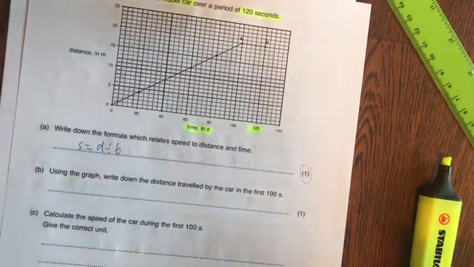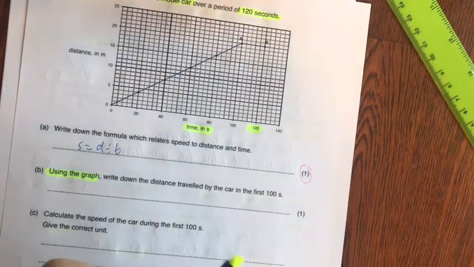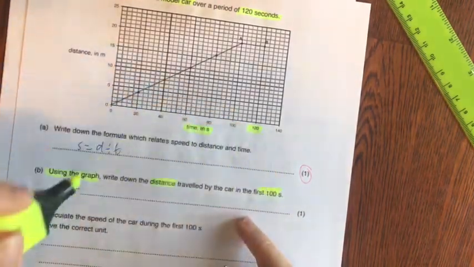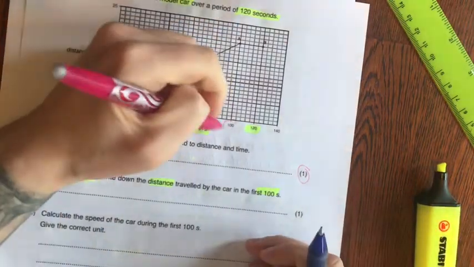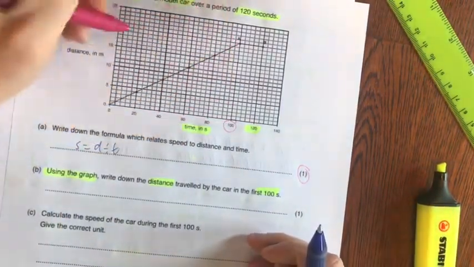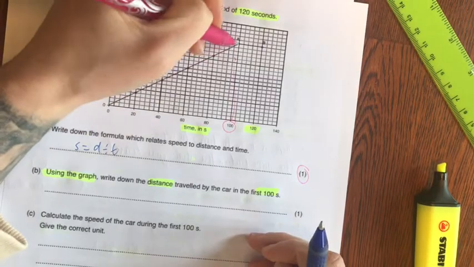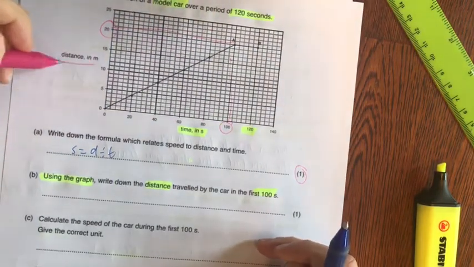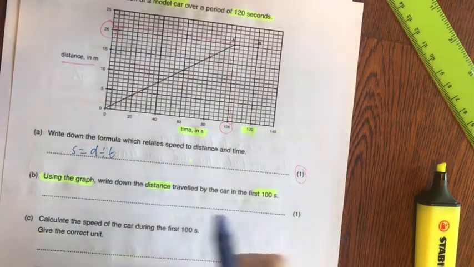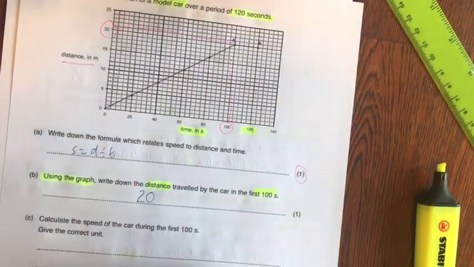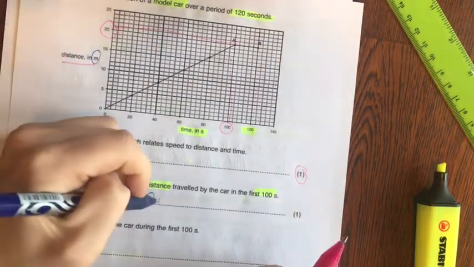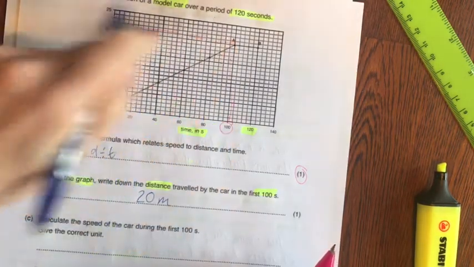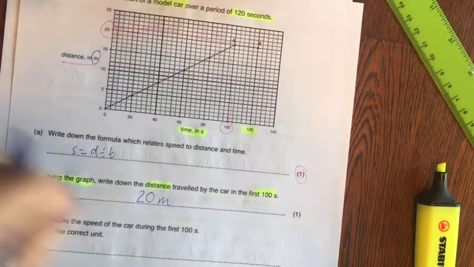Use the graph, write down the distance travelled by the car in the first 100 seconds. So I'm going to go to 100 seconds, and then I'm going to go up to distance, and then I'm going to go across to distance over here, and I've got 20. And I'm going to put the units. It's quite important to put the units. So 20 meters is the distance. So you're literally just reading off the graph. All right.